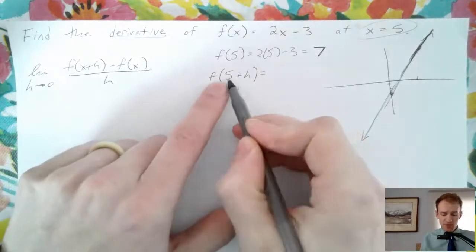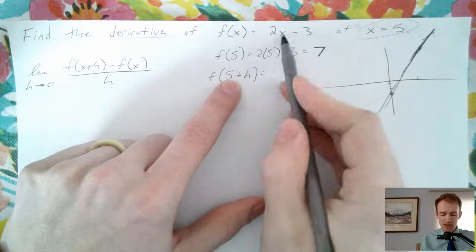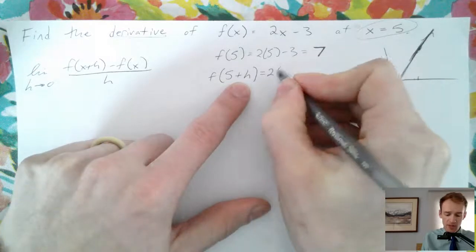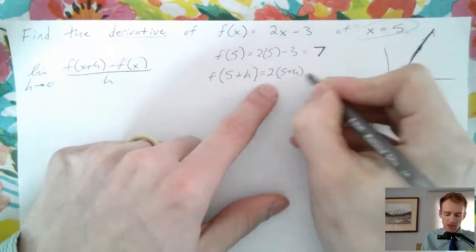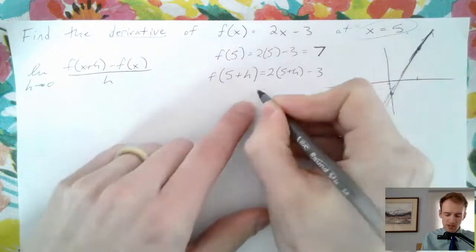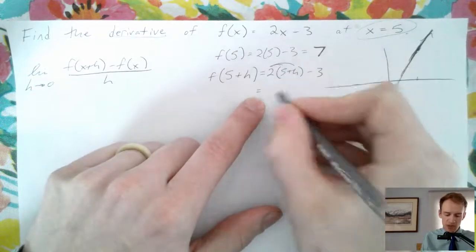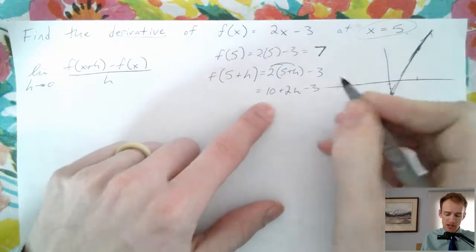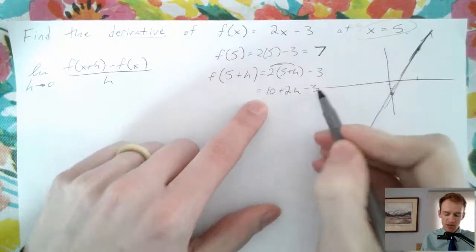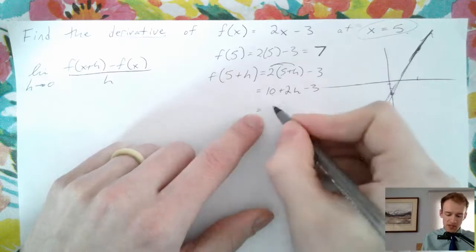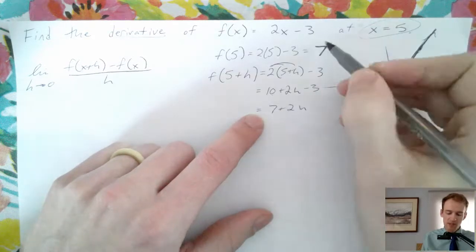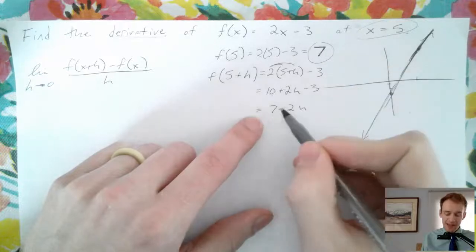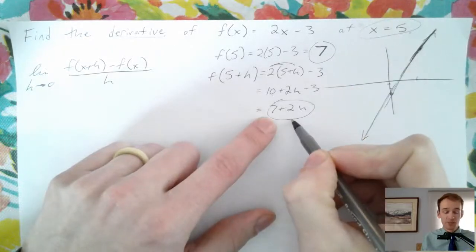So I substitute 5 plus h in for x in my function. 2 times 5 plus h minus 3. We could simplify that. I could distribute the 2 in there. 10 plus 2h minus 3. And I could combine my 10 and my 3, and I'd get 7 plus 2h. So there is f of x. There is f of x plus h.